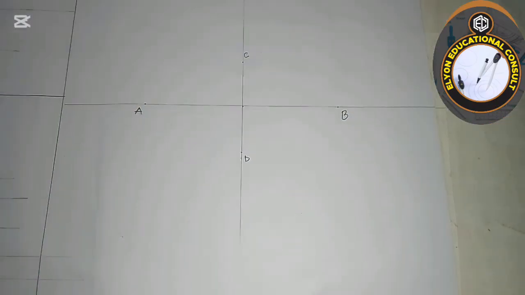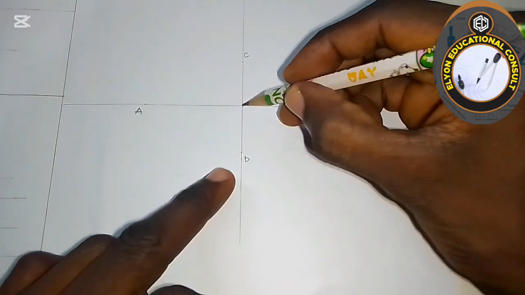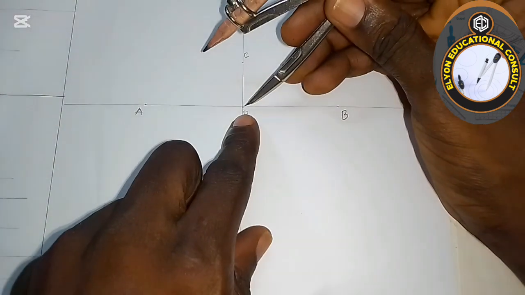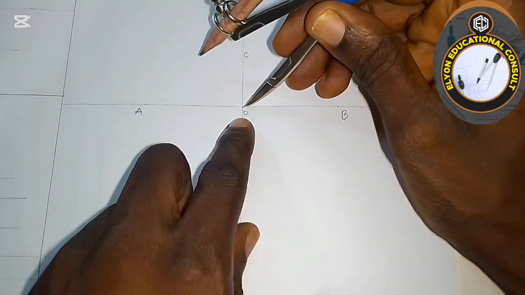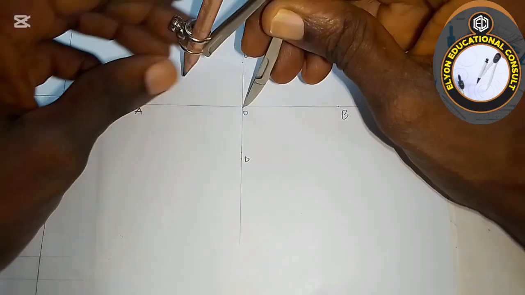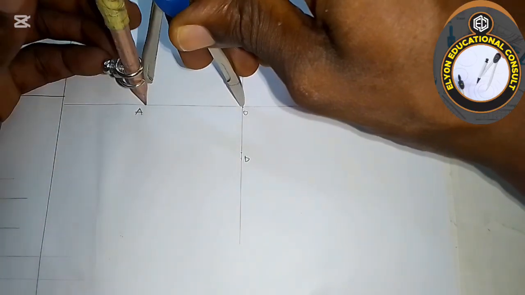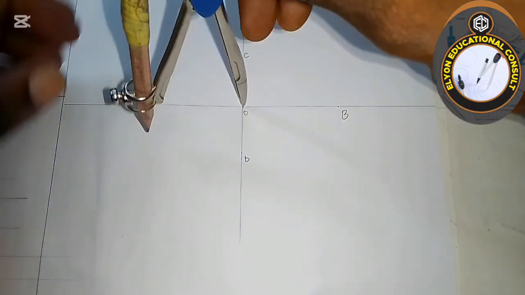These 2 points. So we have been able to do the first step by drawing the major and minor axis. So the next thing I'm going to do, we give these points. Let's give this side O. Then on this point O, this center, extend my compass to A, that is radius AO as seen in this construction.